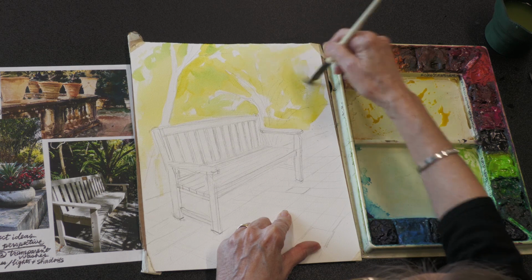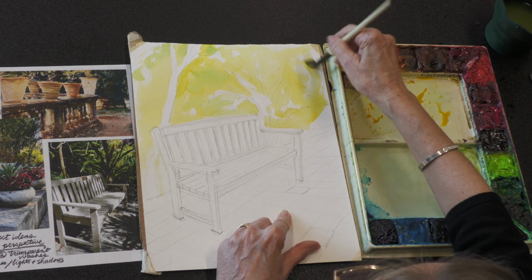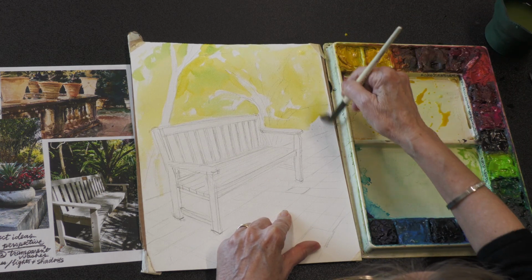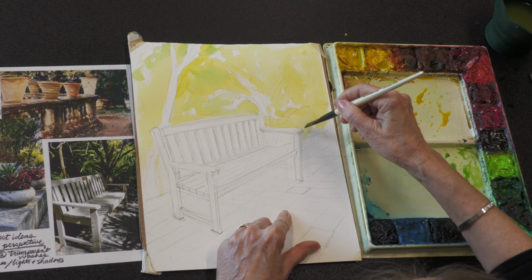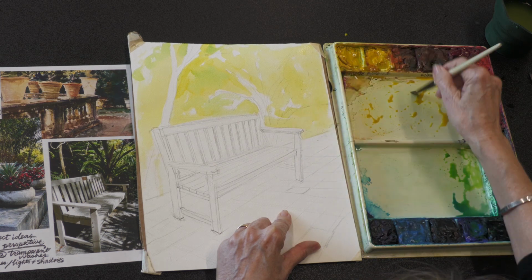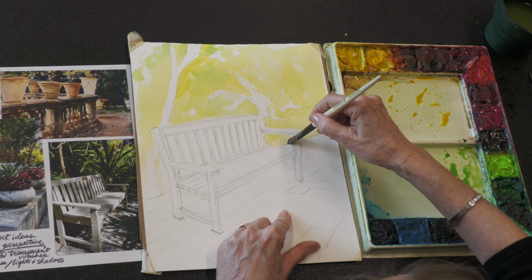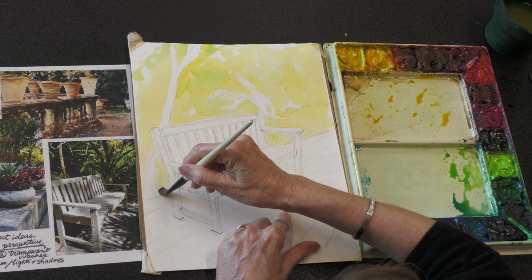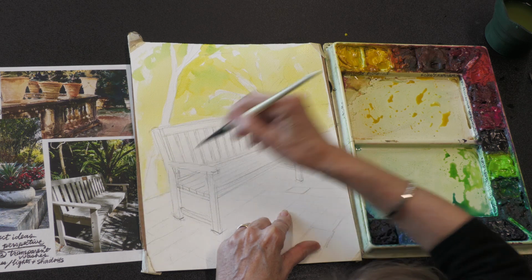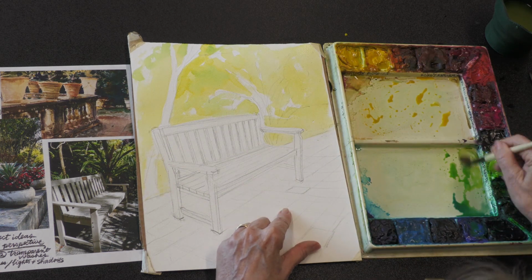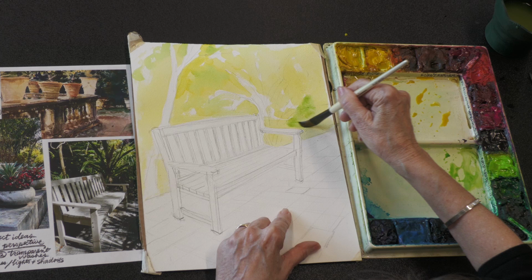I have my paper taped to a piece of cardboard, and usually I like to work on a foam core or a gator board, but it's so easy to travel with my cardboard. You don't leave your good watercolor paper on anything that has acid like this for very long, but it's a temporary hold.